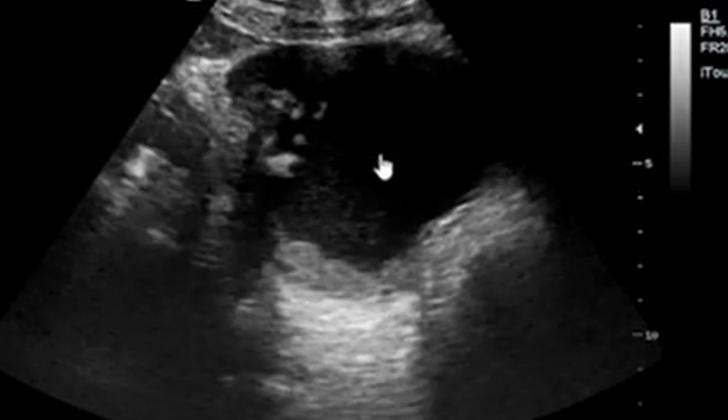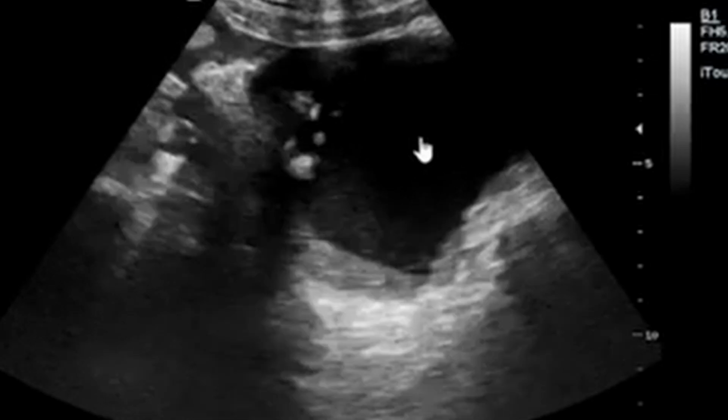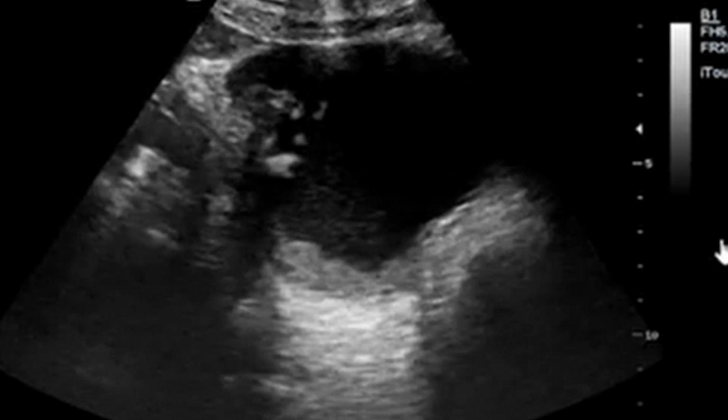So this is characteristic of a urothelial carcinoma. This is characteristic of a urothelial carcinoma, and this patient was confirmed from the lab findings to have transitional cell carcinoma of the urinary bladder.